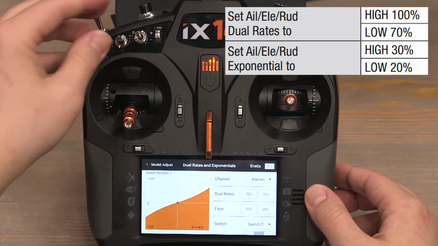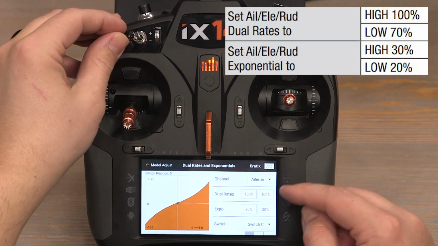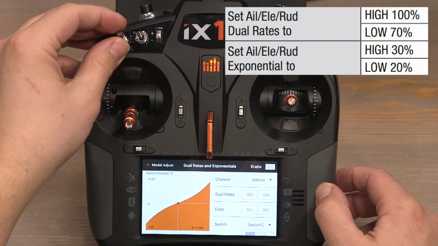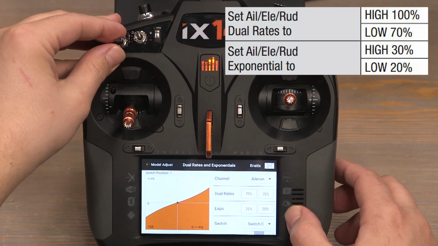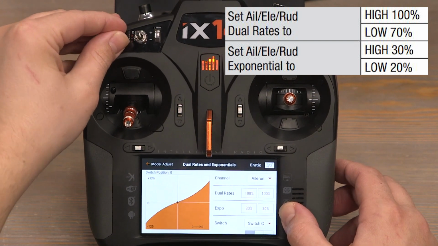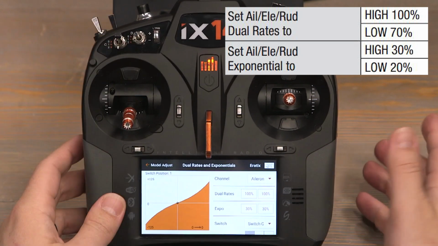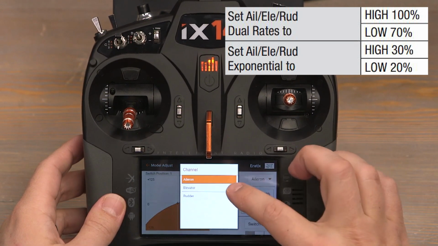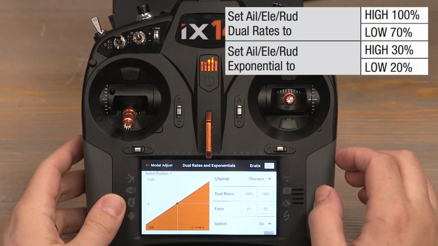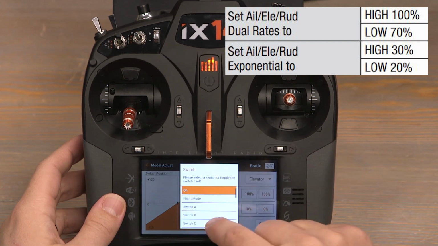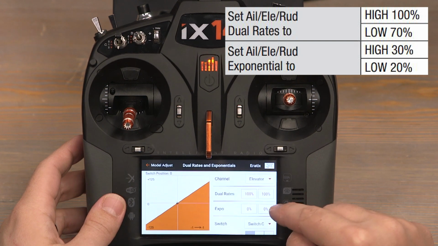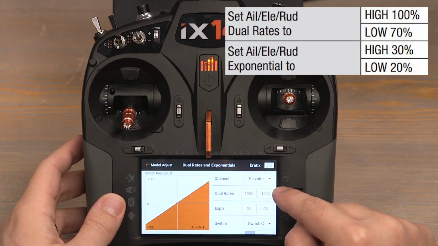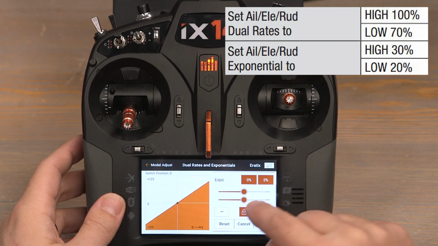Now we can see when we flip the switch back to high rates, we get our 100% rates with 30% expo, and back down to low rates to see 70% dual rates with 20% expo. And now we'll do the same for our elevator and rudder channels. Starting with the elevator, we'll choose our switch and set the high rates. And we'll keep the high rates at 100%. And add an expo of 30%.